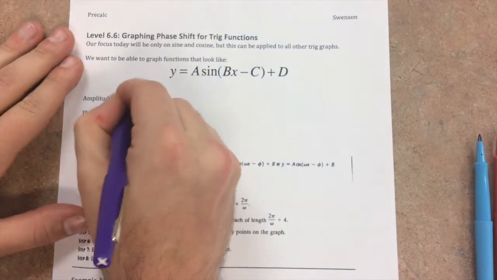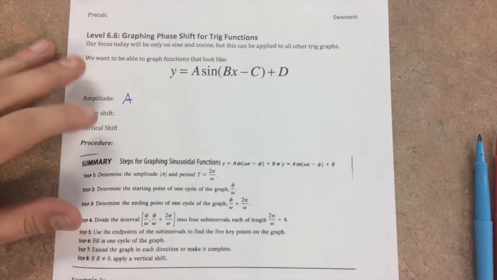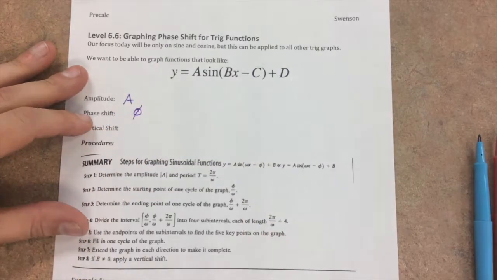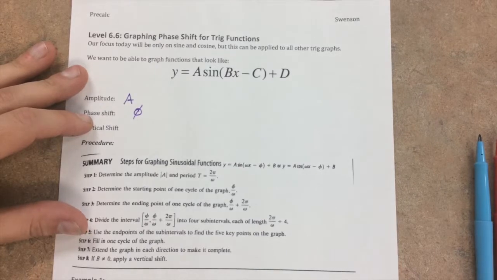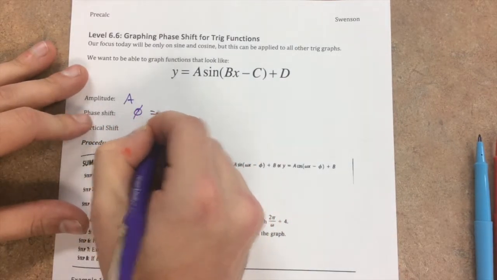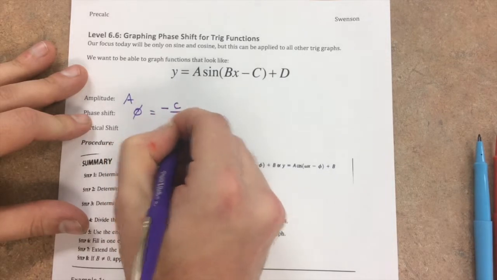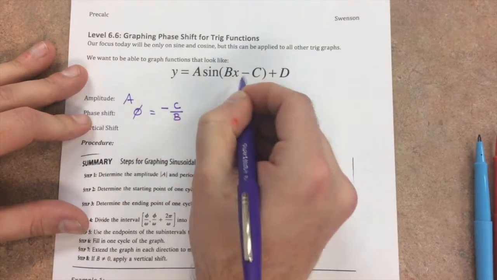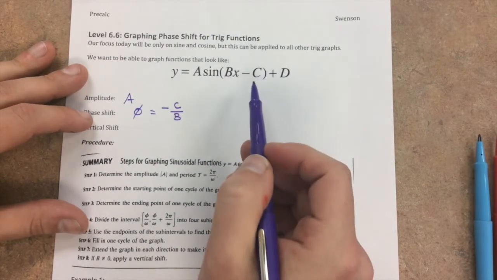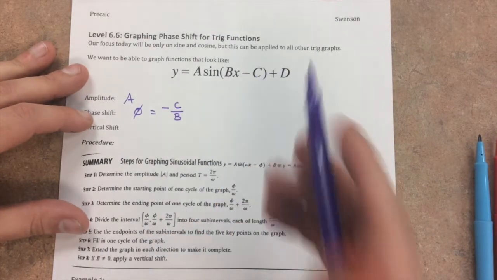So when I'm saying all of these things, I'm going to translate what this means below. Amplitude is going to be our A value. Our phase shift, the symbol that is often used is phi for phase shift. So if you ever see me write this, that's what that means. And it will always be negative C over B if this is our formula. Because if C is negative, that means we shift to the right.